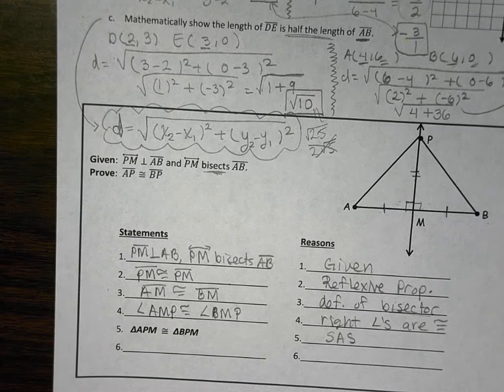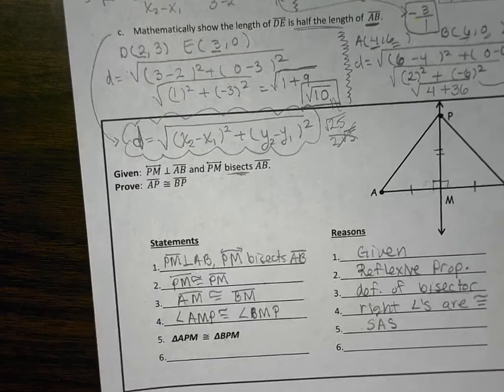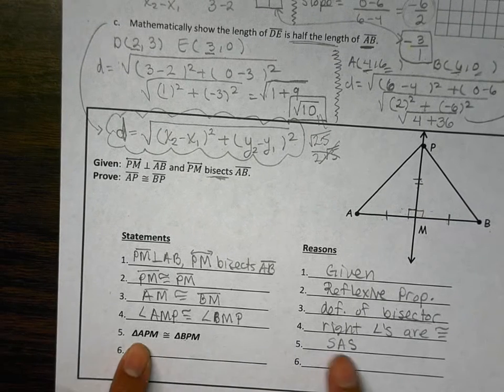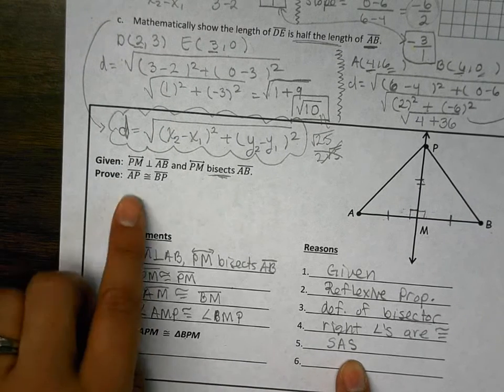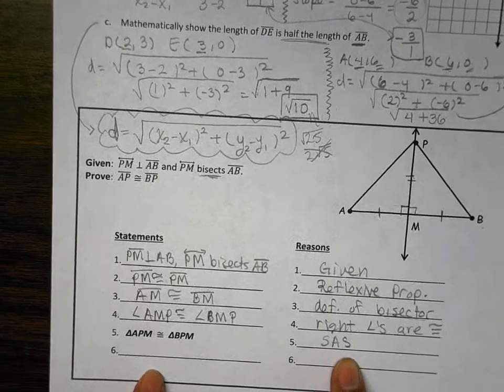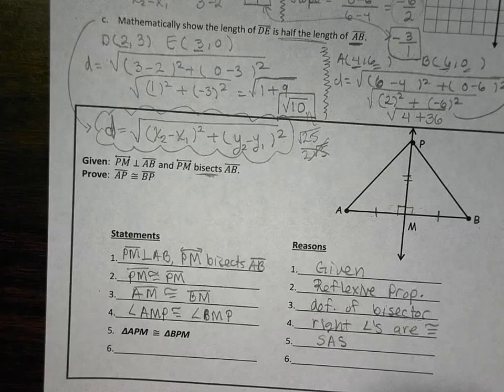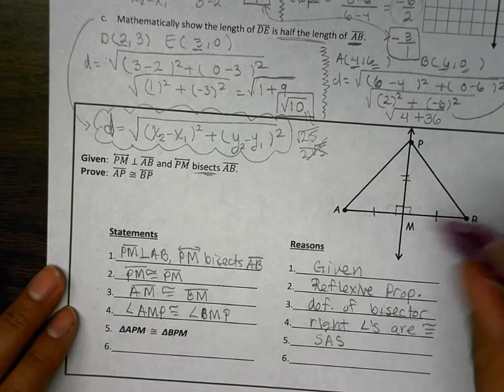Right angles are congruent. Okay, done with the problem? I'm only done with the problem if I ended with what I'm trying to prove. Did I end with what I'm trying to prove? No, I said the triangles are congruent, but what am I trying to prove? And have I proved that yet? I haven't stated it yet.